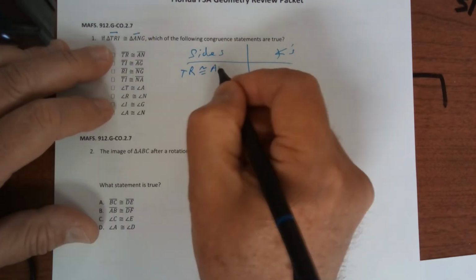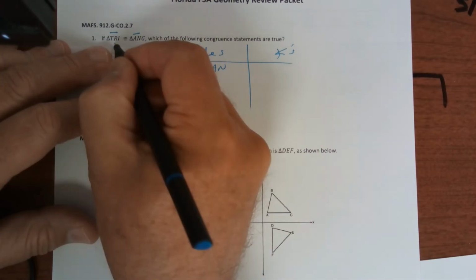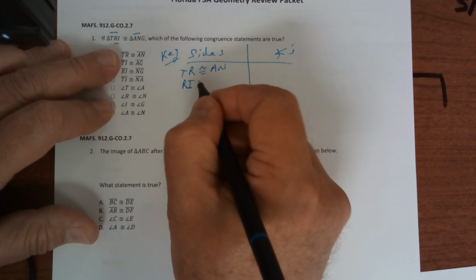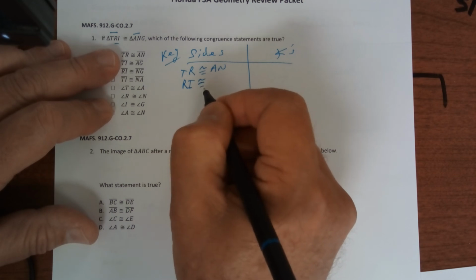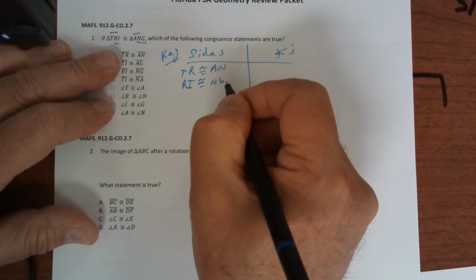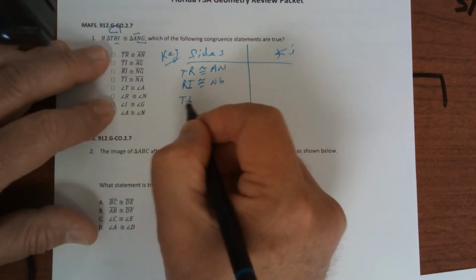We're going to put the first two, TR, congruent to the first two, AN. Remember the key I tried to teach you a long time ago? The second two, RI, is going to be congruent to the second two, NG. And then finally the first and last, the loop, TI, is going to be congruent to AG.